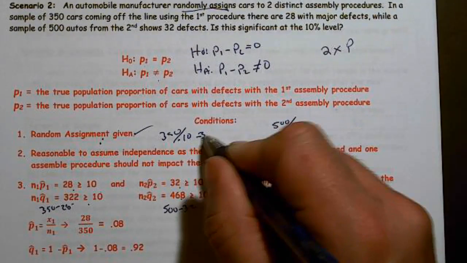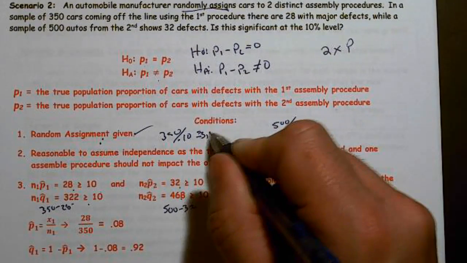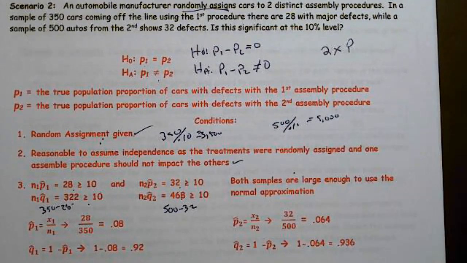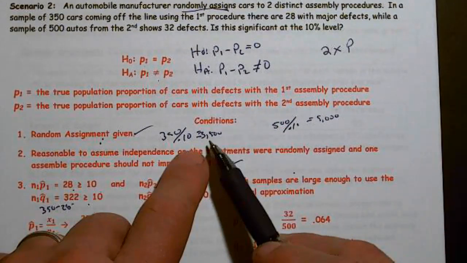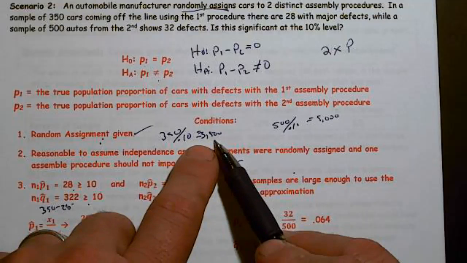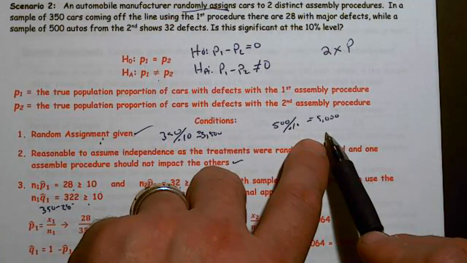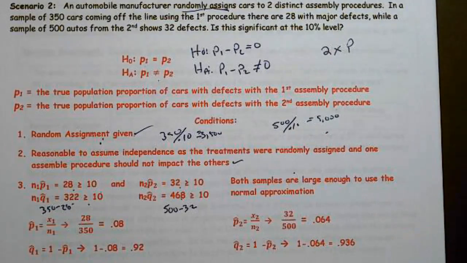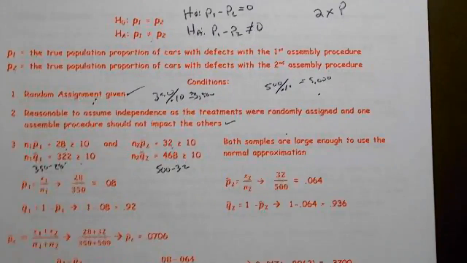This is 3,500. This is 5,000. Reasonable to assume that there are more than 3,500 cars eligible to be made with this method. There's at least 5,000 cars eligible to be made with this method. All right. So that should have been there, but it's not.